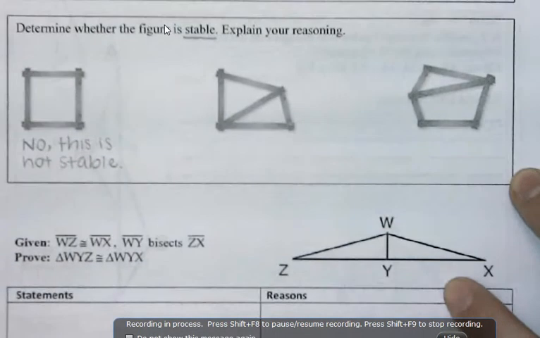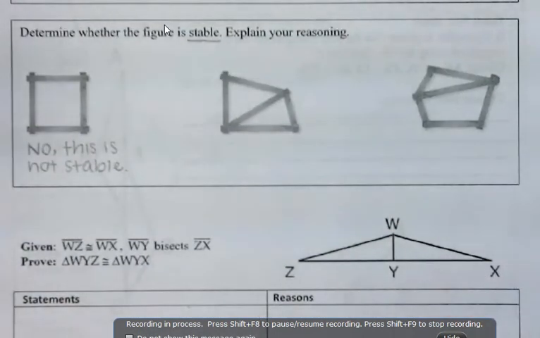So a good application for this is if you're trying to build something. Let's say you're trying to build a bench, or a frame for a picture, something like that, and you don't want someone to be able to push it over, you don't want it to just collapse, then you're going to have to give it support so that it's stable. So this would not be a very good design for whatever you're building.